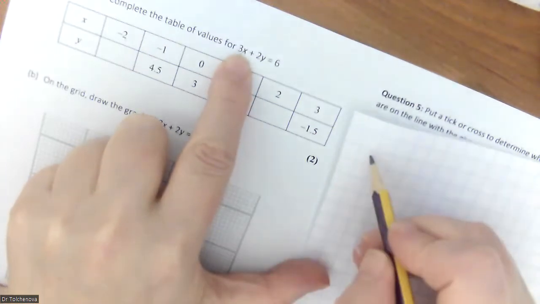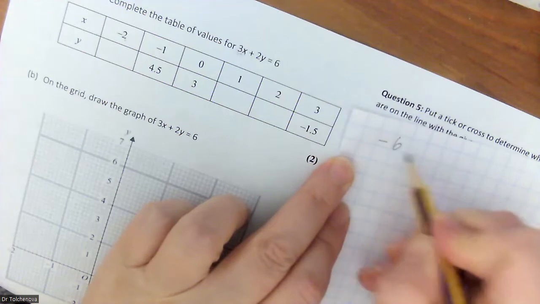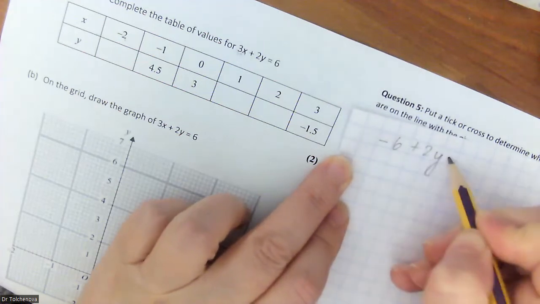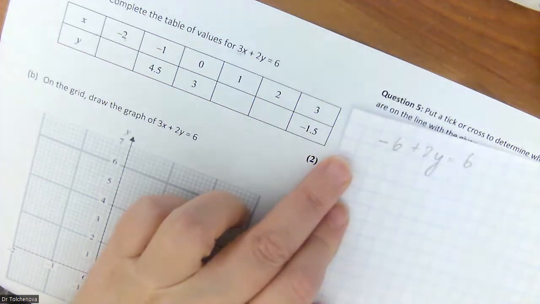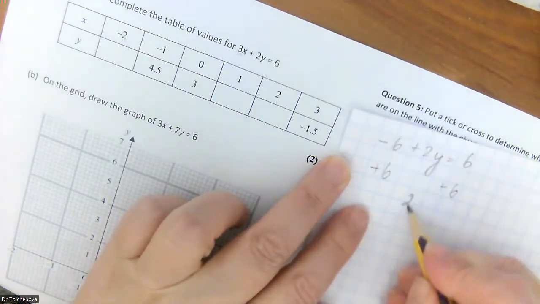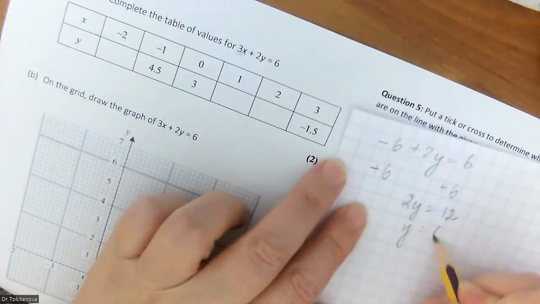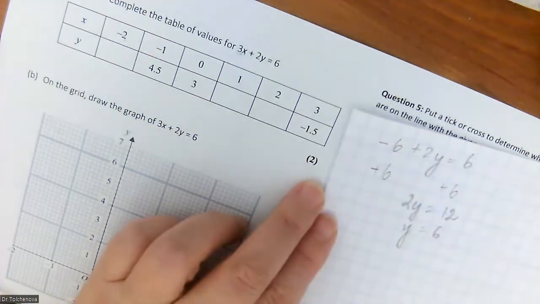3 times -2 when x is -2 will be -6, plus 2y equals 6. If I add 6 to each side, I'm going to get 2y equals 12. So y equals 6 then. So that is 6.